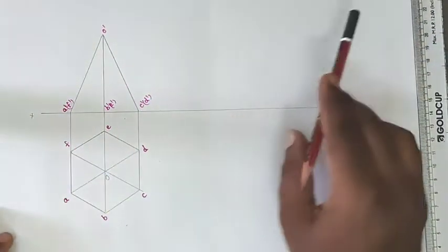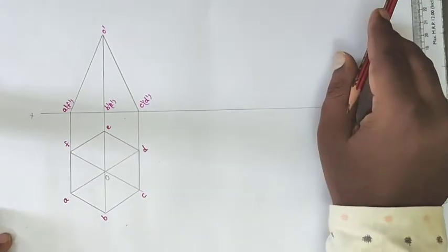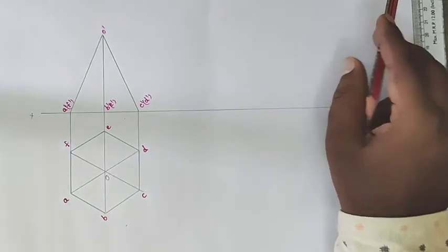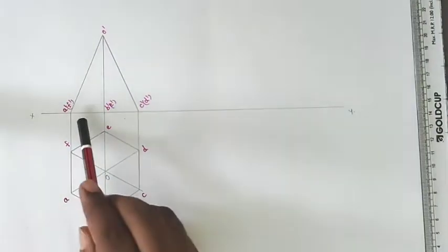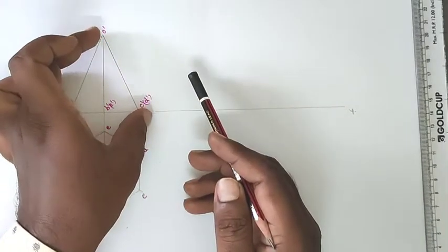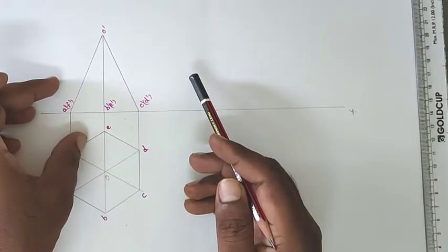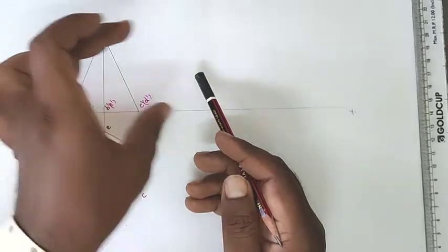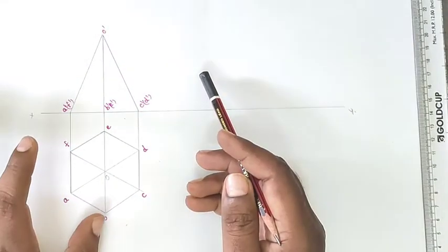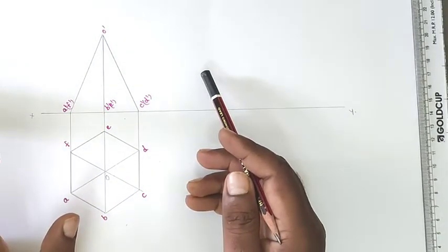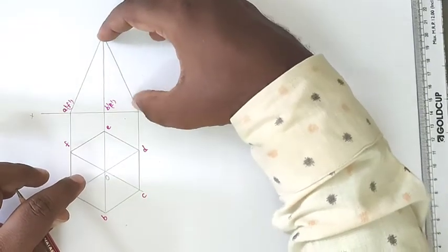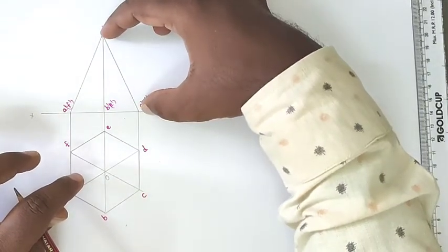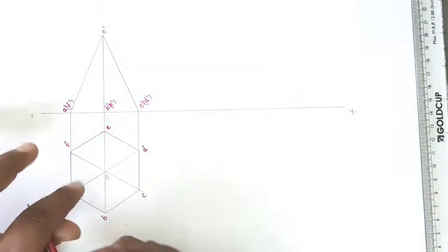Now coming to the second position, where the triangle face is on the ground. Triangle face on the ground means you can tilt it. What is the triangle face here? You can select any one of the triangle faces and keep that triangle face on the ground, like that we can tilt the solid. How can we select any one of the triangle faces? I am selecting the O dash and C dash, or O dash and D dash triangle face.